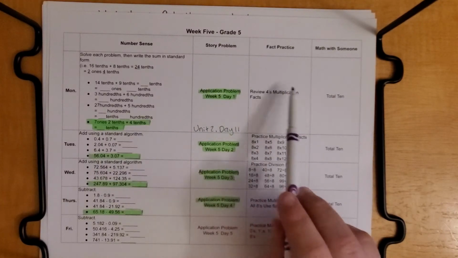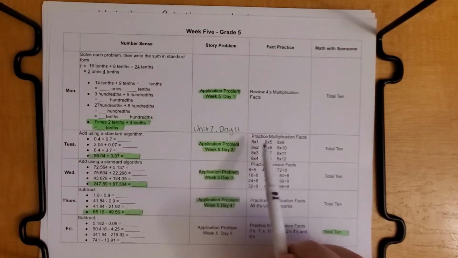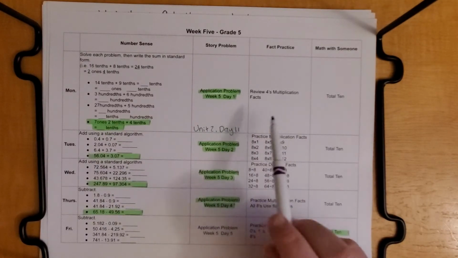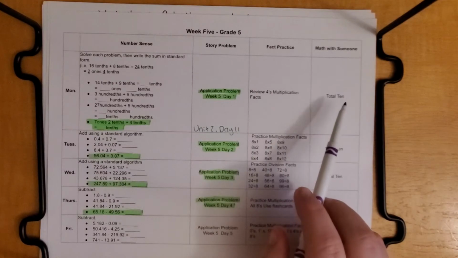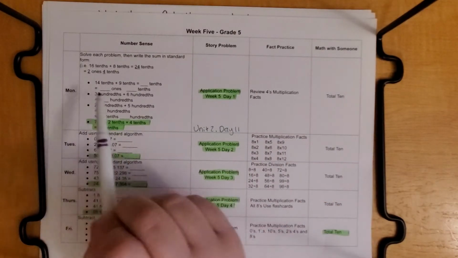Today's job is to review those 4s. Make sure you have those all set up because the rest of the week is dedicated to 8s. And if you know your 4s, your 8s are just double whatever the 4's answer was. That's how they connect in. So if you have those under control, 8s won't be as bad. And then you've got Total 10, which I will have a video up later for explaining how to play that. So let's dive into this.